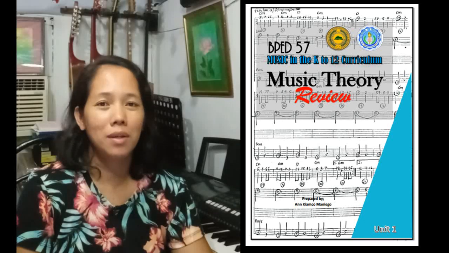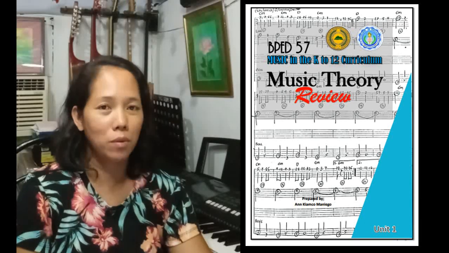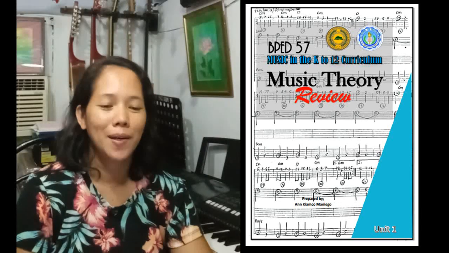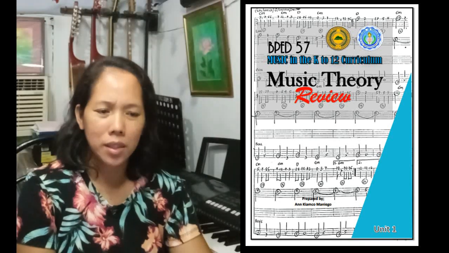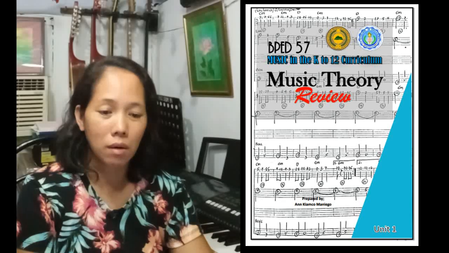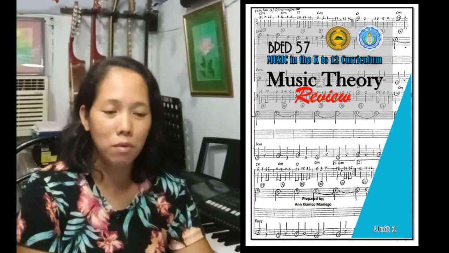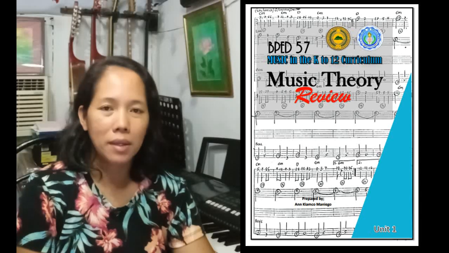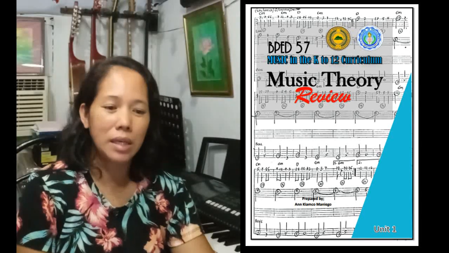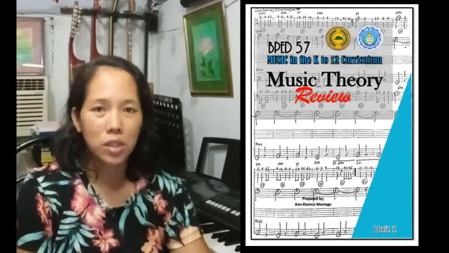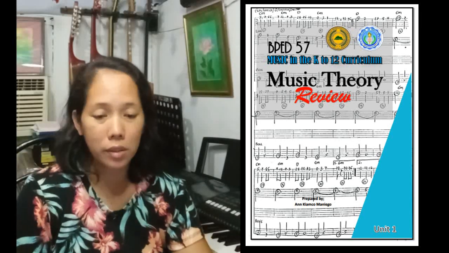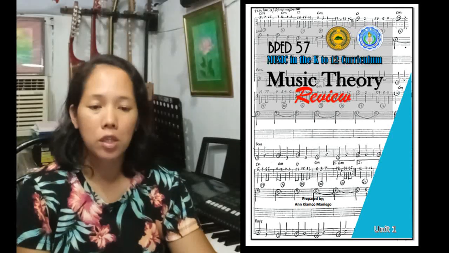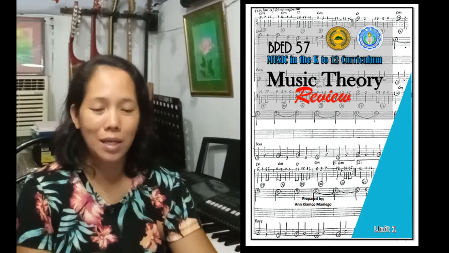Now, welcome to our topic in Unit 1, which is the Music Theory Review. I understand these symbols are already familiar to you. These have been repeatedly learned from elementary and then high school. So now let's just revisit a few symbols, and then I'll focus on the parts which need more elaboration.